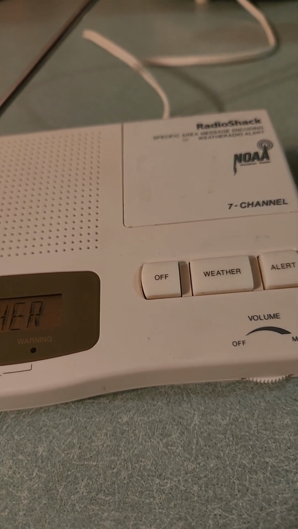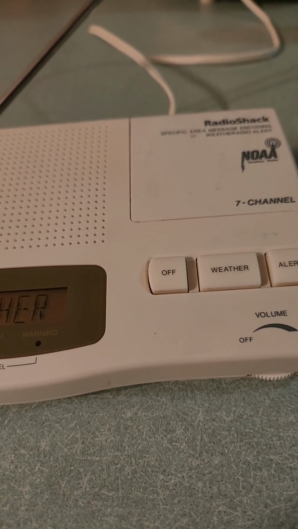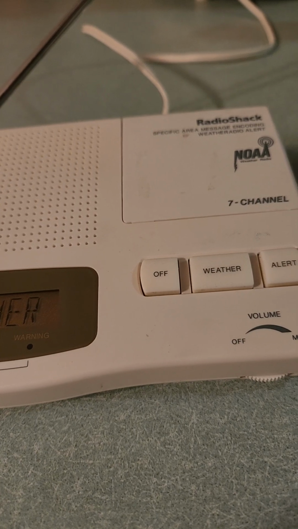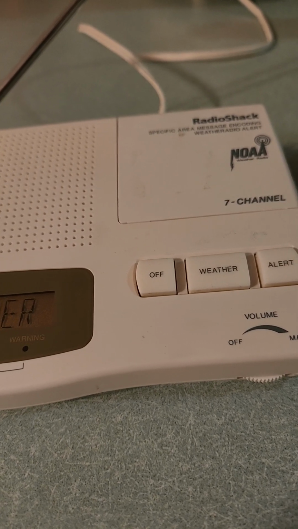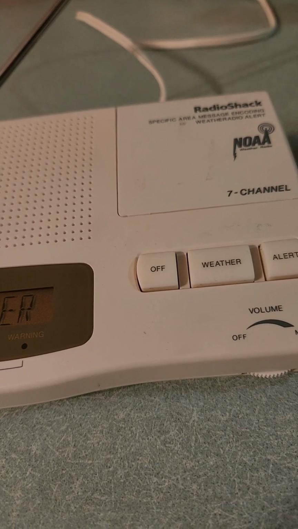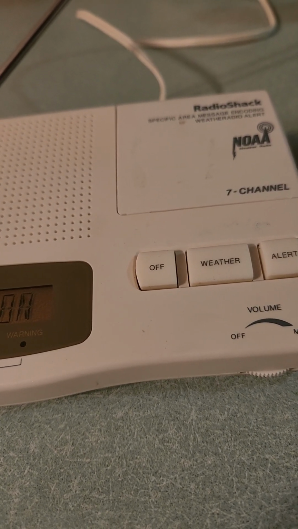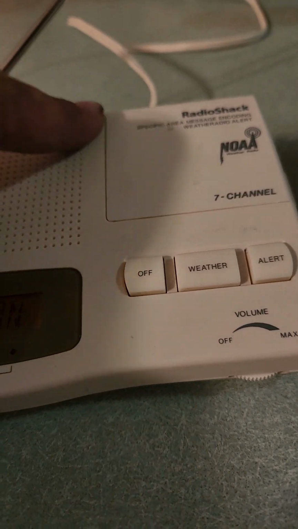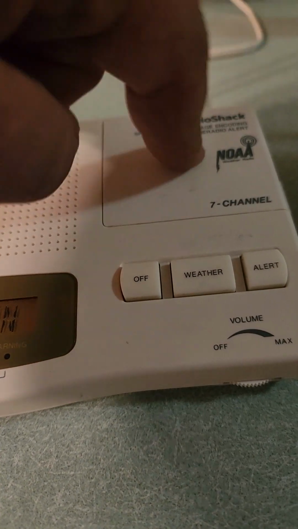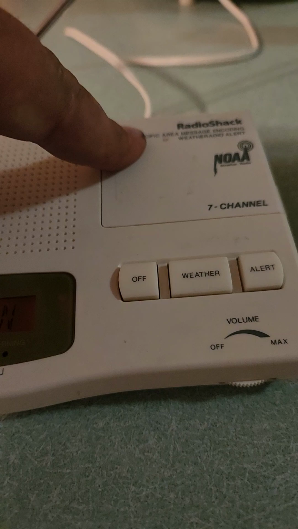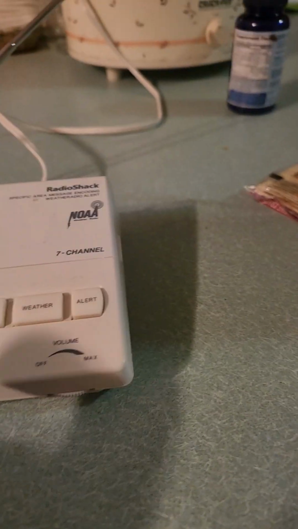has its own code. Like our county, if you want to set up a specific area message encoding weather alert radio, for our county in Wapaka it's 055135. So you type that in on this keypad, which I'll get to in a second, which is under this cover, just flips up, and then you have only 3 buttons.